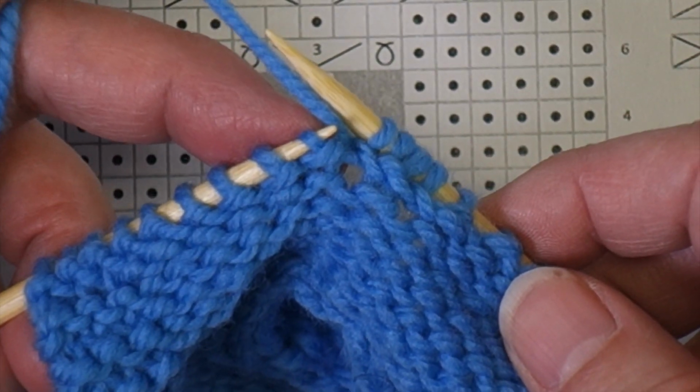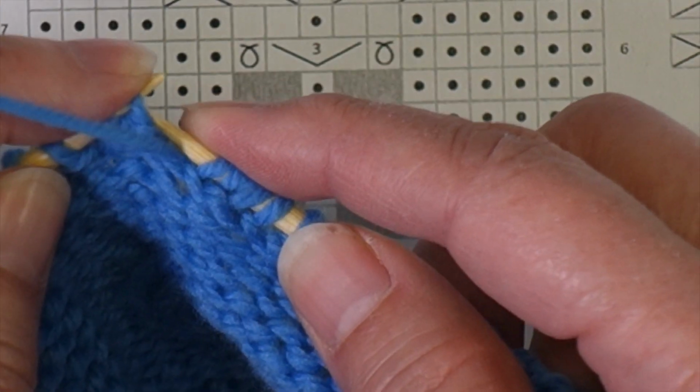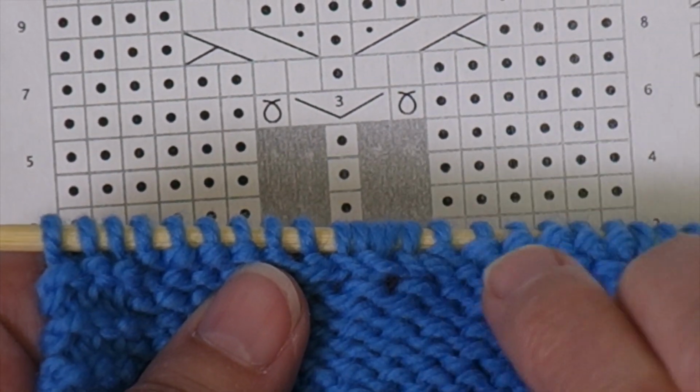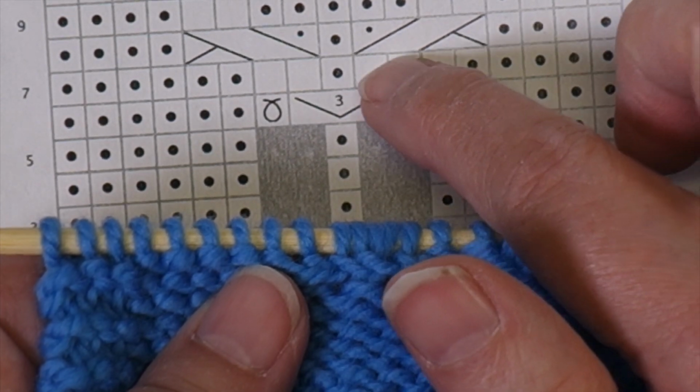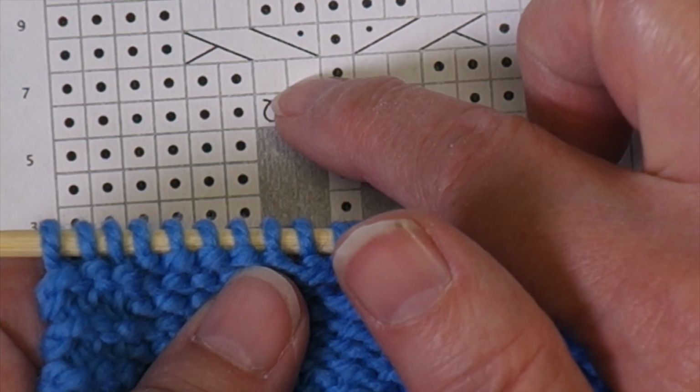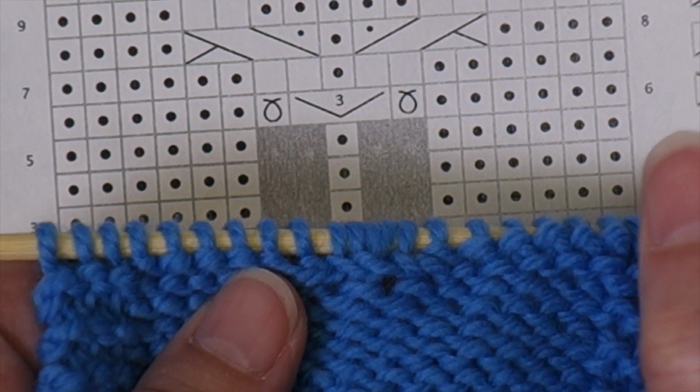And now we're just going to purl the rest of the stitches until we get to the garter border. That middle stitch is going to remain a purl stitch when viewed from the front. So what we've created is 2 new knit stitches. We still have the original purl stitch, and then we've created 2 new knit stitches over on the left.